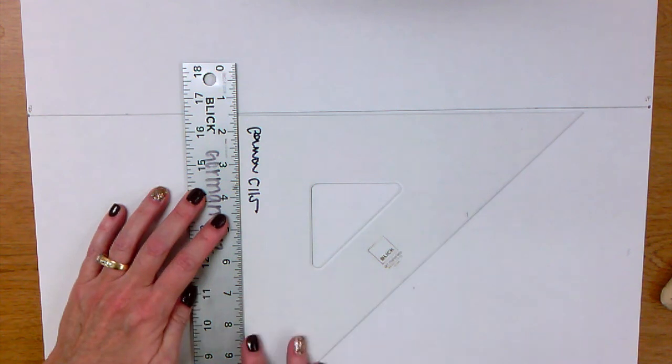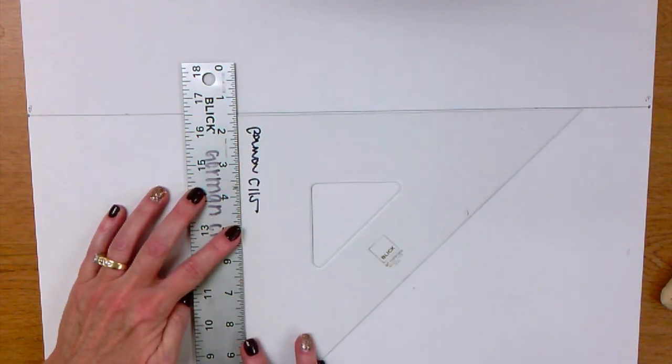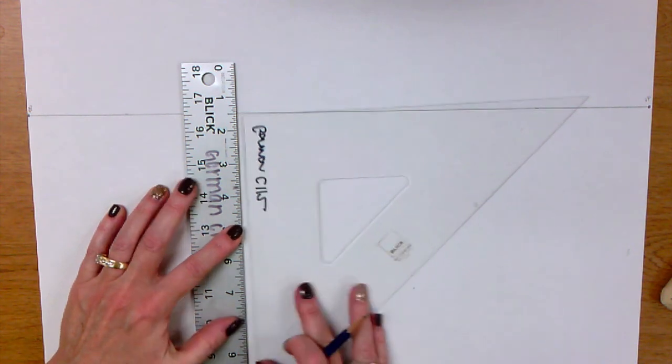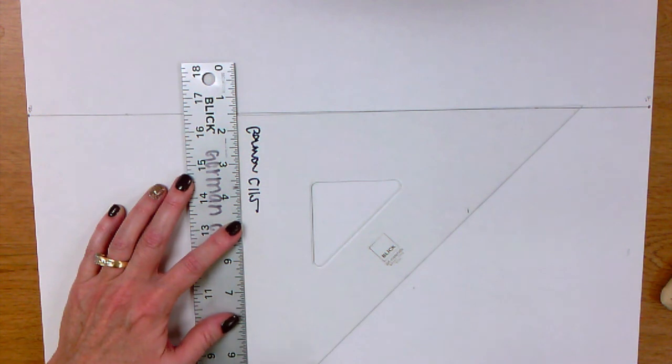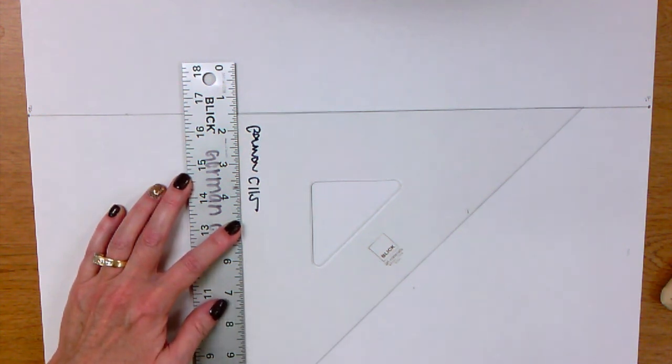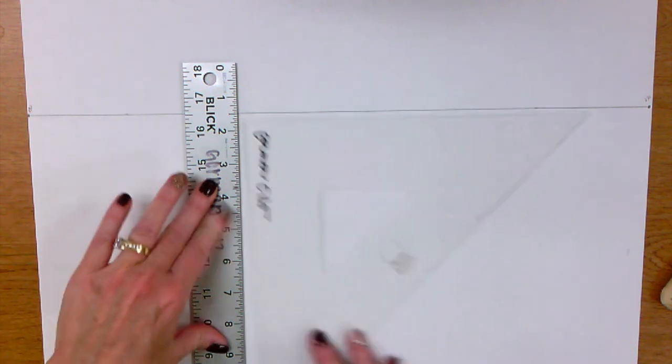And I know that my ruler is slightly off. My triangle wants to slide under my ruler a bit, so I want to make sure that I'm getting this correct. I'm adjusting the tilt of my ruler. That feels pretty good right there. That looks pretty fair. So I think I'm in a good spot.